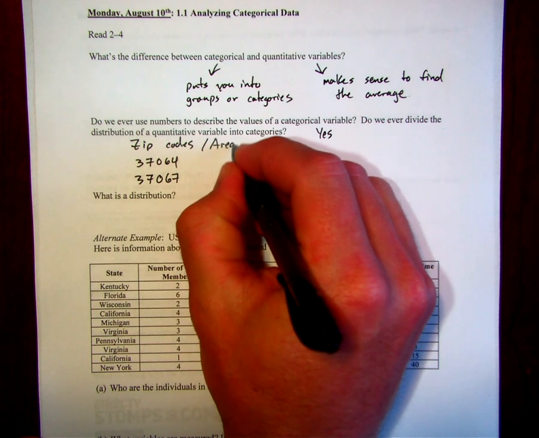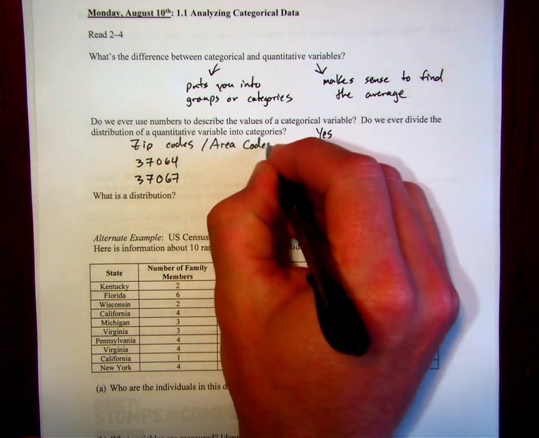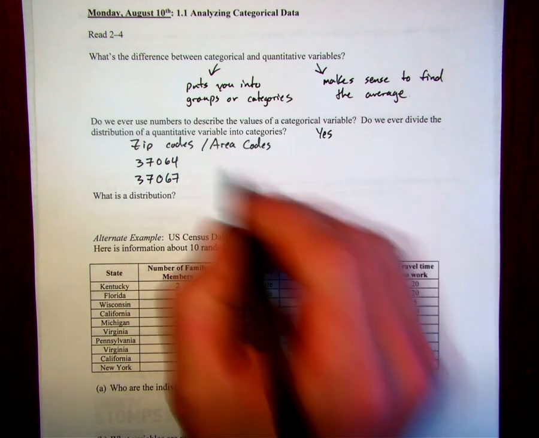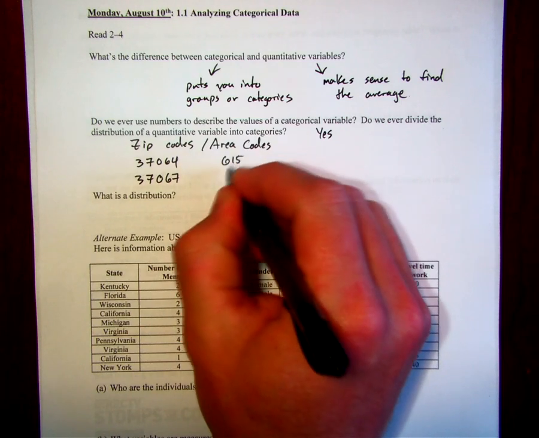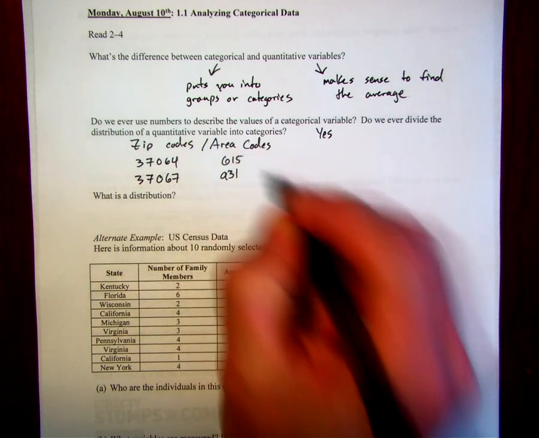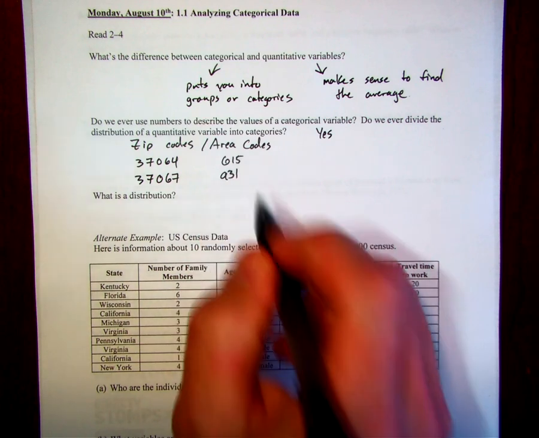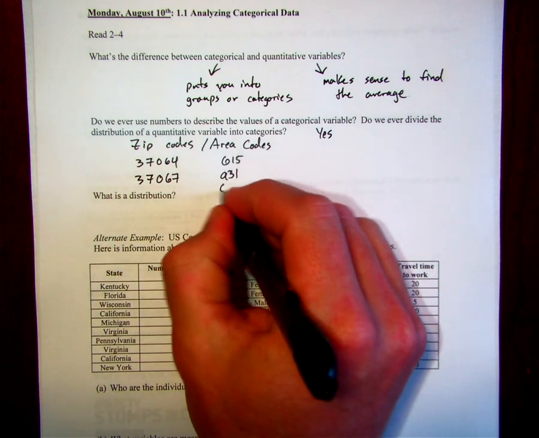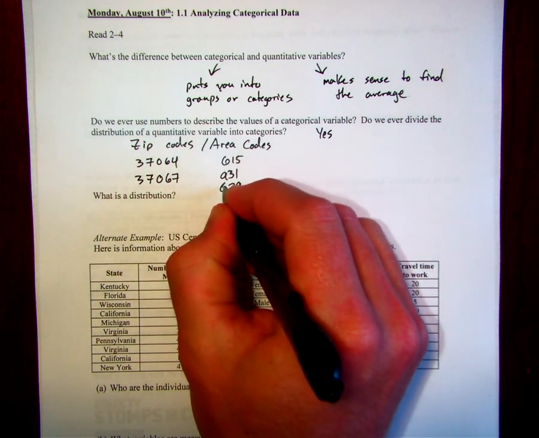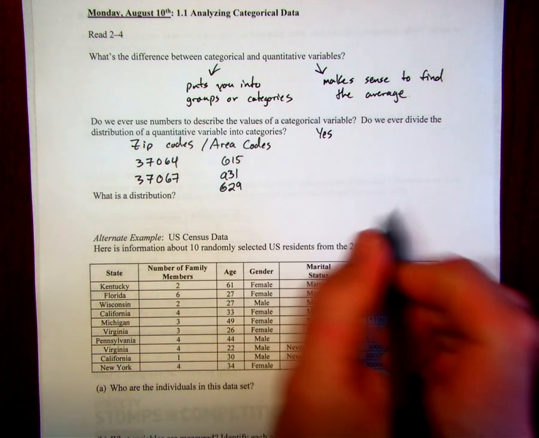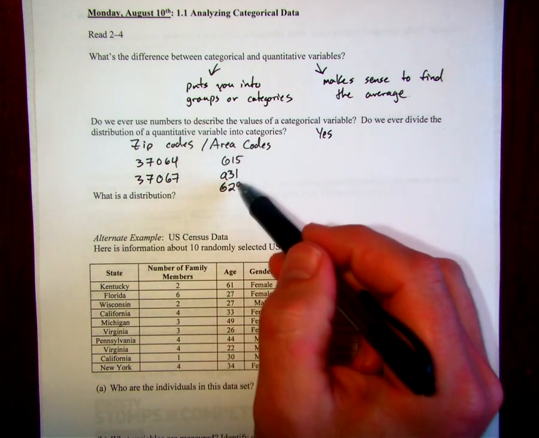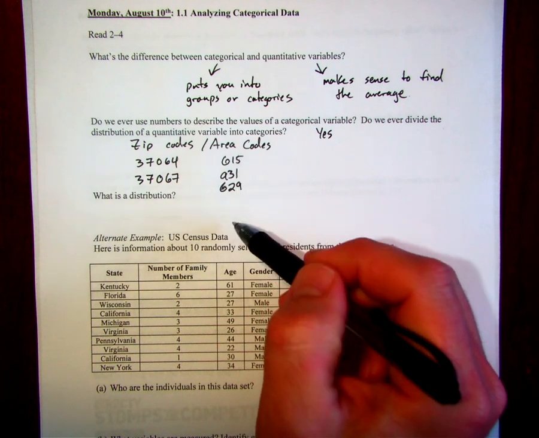Another example of that would be area codes. Right? You can have area codes, say 615. You got 931. Those are all area codes that they use around here in Middle Tennessee. I even think the area code that they gave us for our classroom telephone numbers is 629. It doesn't make sense to find the average of these numbers, but it does put us into a category.